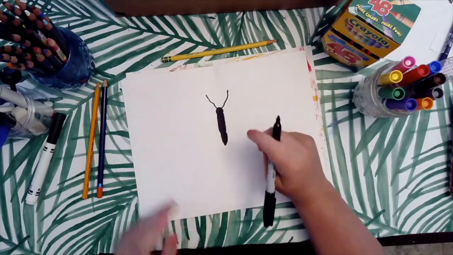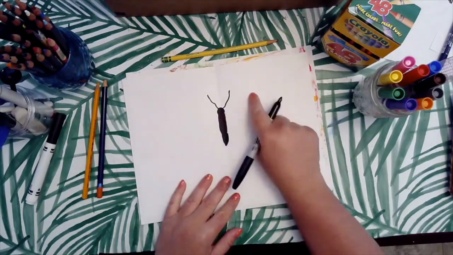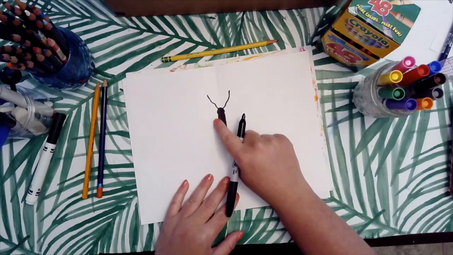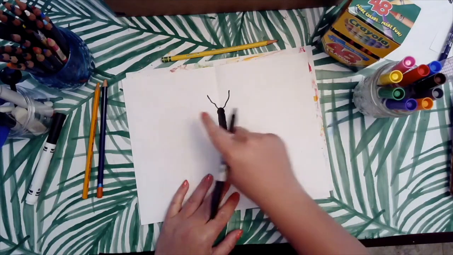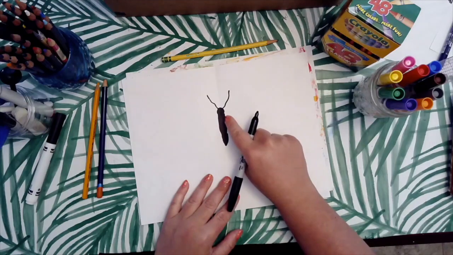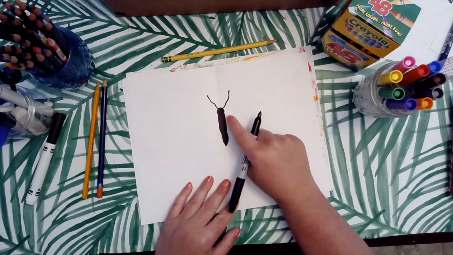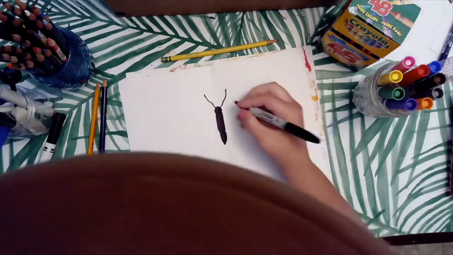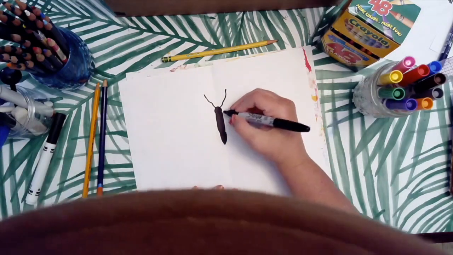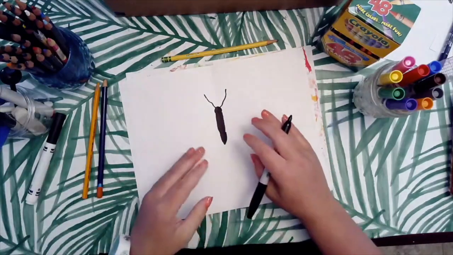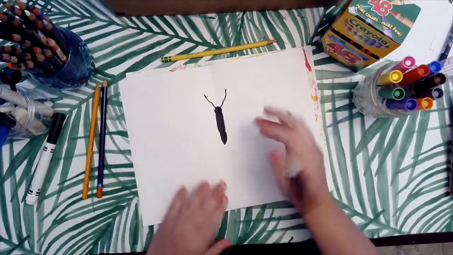Okay, so if you notice, when I draw, I'm going to draw one side, and then I'm going to do the exact same thing on this side, so I don't forget. I'm always going to remind myself so I can remember, because sometimes I don't do it the right way. So I want to see if you guys can. We're going to make a line that goes up for these. So we have the four wings and the bottom wings.